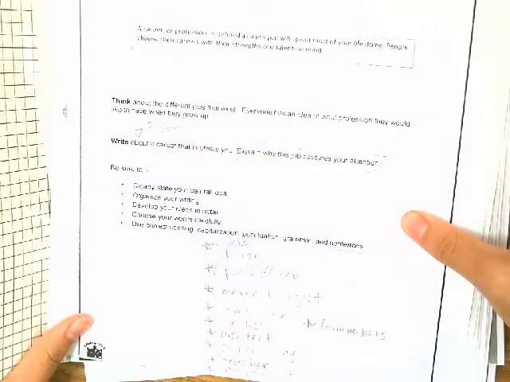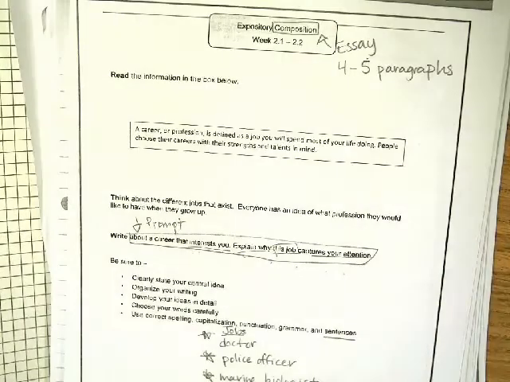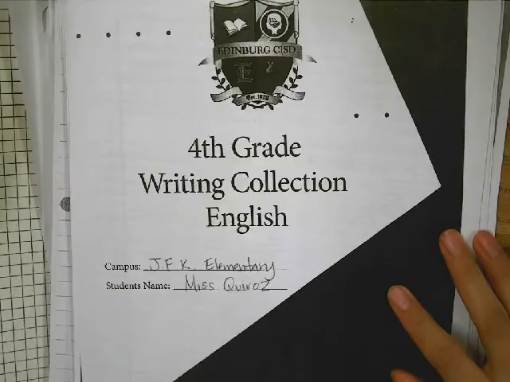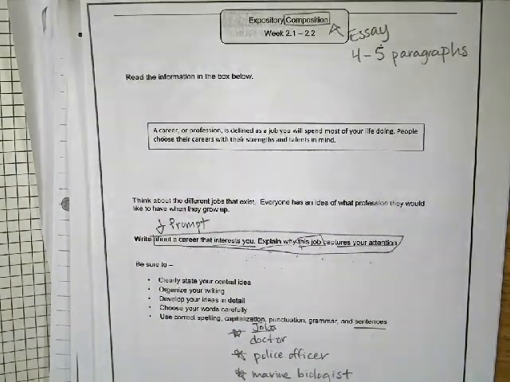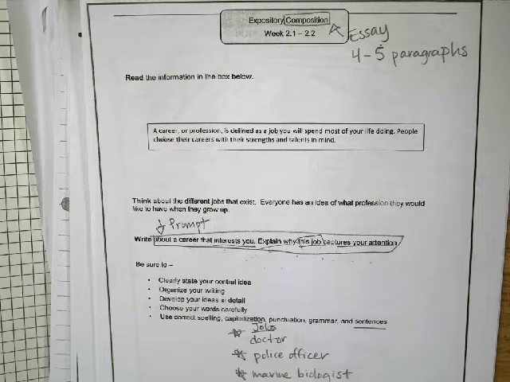And then we continued with our writing composition on the career. This is again the writing collection, the 4th grade writing collection. So please make sure you do that. I want to see a picture of your writing. There's only been a few that have sent that in, so please make sure you do that.